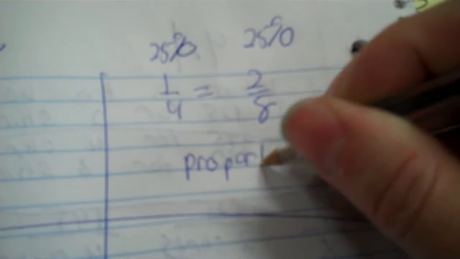Now if you get 1 out of 4 on a test, that's 25%. And if I get 2 out of 8 on a test, that's 25%. So again, those are equal. They form what's called a proportion, P-R-O-P-O-R-T-I-O-N. 1 out of 3 is equal to 4 out of 12.